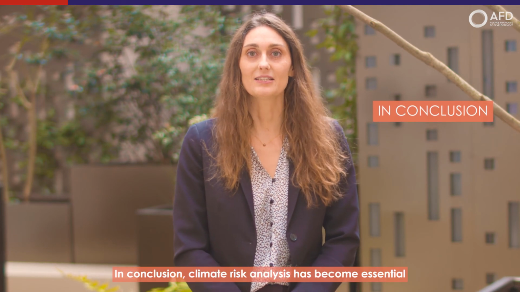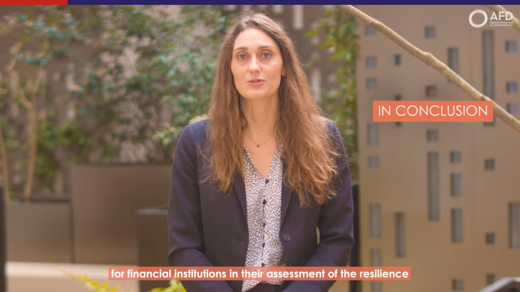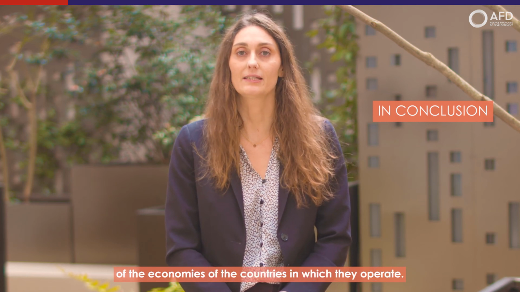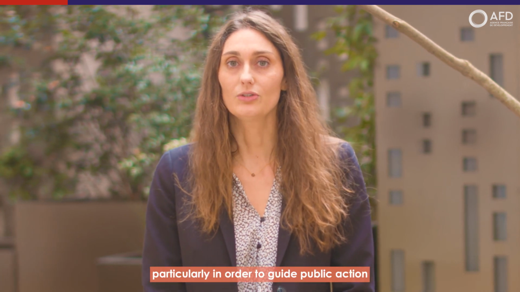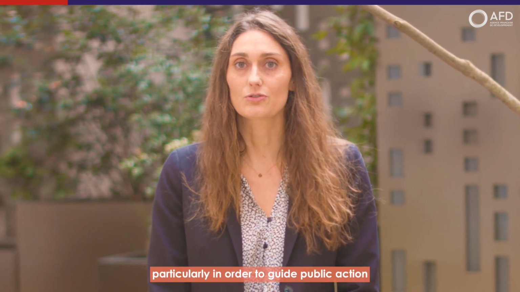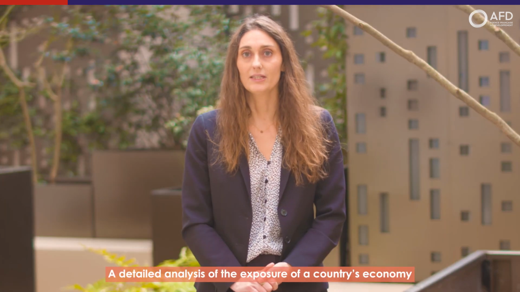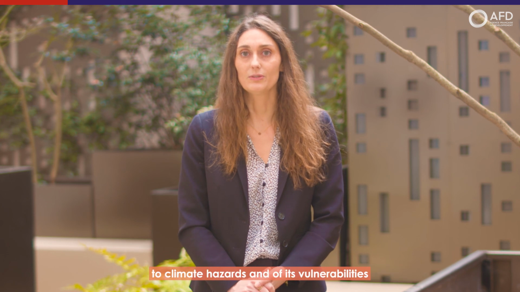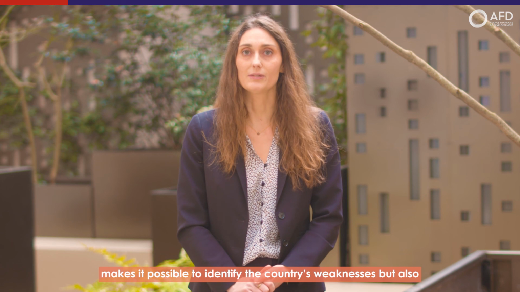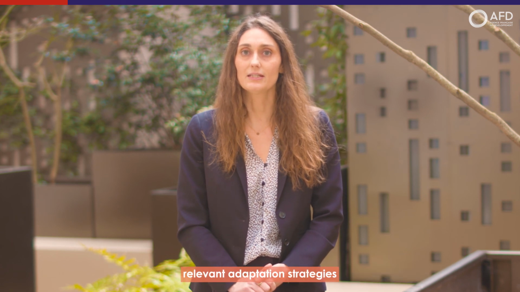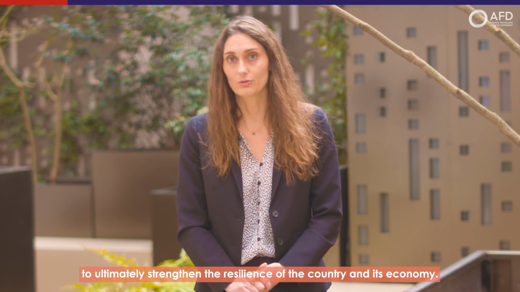In conclusion, climate risk analysis has become essential for financial institutions in their assessment of the resilience of the economies of the countries in which they operate. It is also essential for public decision-makers, particularly in order to guide public action in a world faced with climate change. A detailed analysis of the exposure of a country's economy to climate hazards and of its vulnerabilities makes it possible to identify the country's weaknesses, but also relevant adaptation strategies to ultimately strengthen the resilience of the country and its economy.